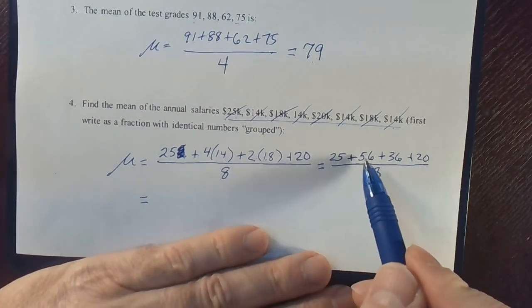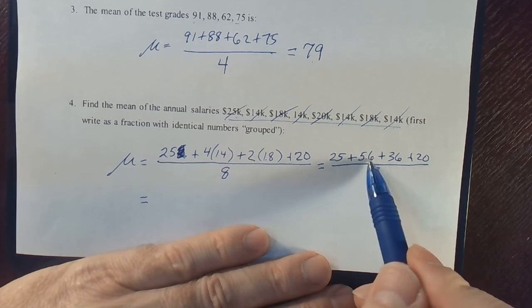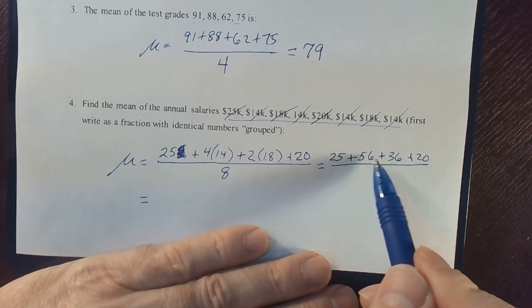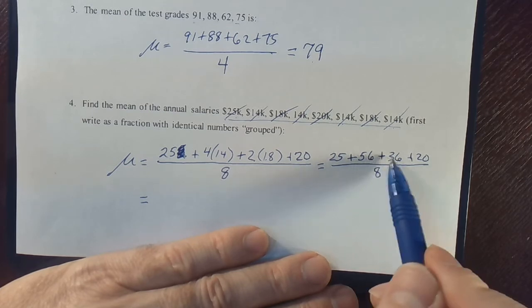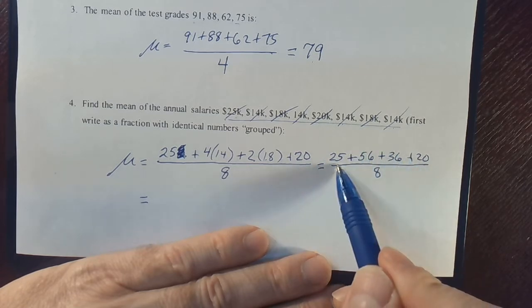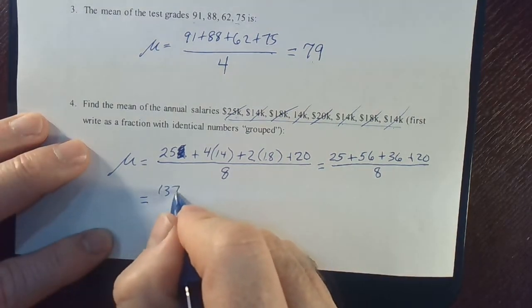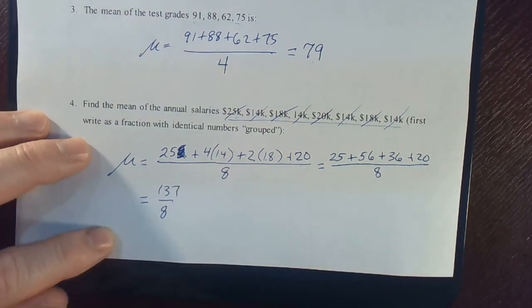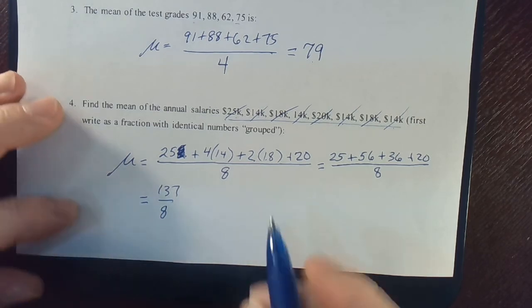Okay, let's see. I'm going to do the middle two first. 36 and 56 would be 80, 92, 102, 112, and then plus 25 would be 137. So 137 over 8, written as an improper fraction.